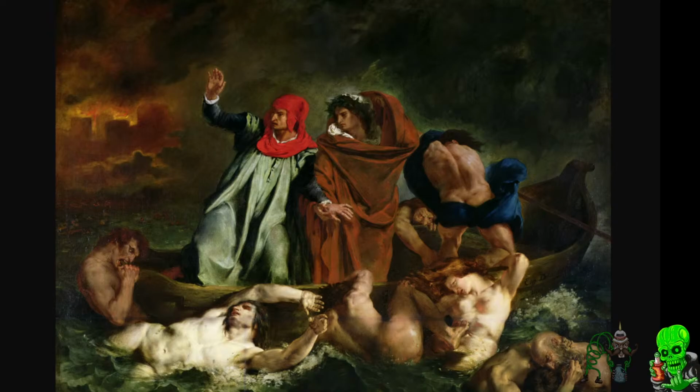The scene depicts Dante and Virgil crossing the infernal waters near the city of Dis and is based on Canto 8 of Dante's Inferno. Canto 8 talks about Phlegyas, who is the man in blue here. He grudgingly ferries Virgil and Dante across the Styx.